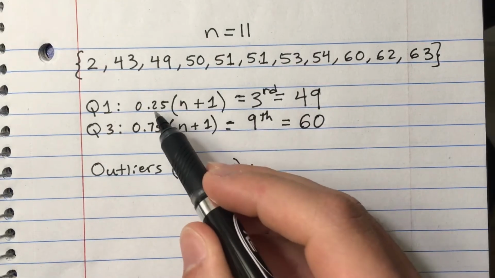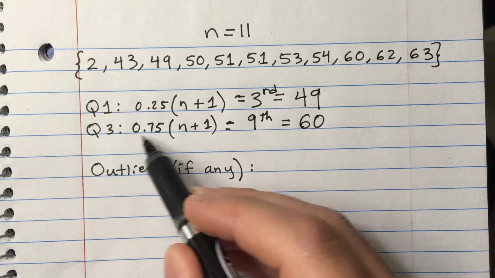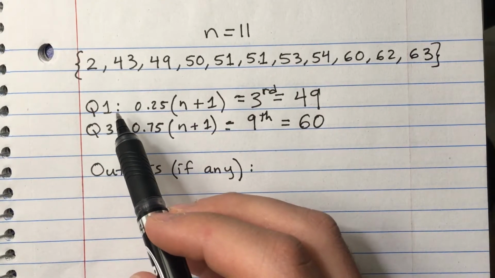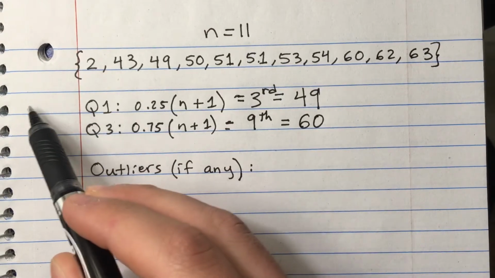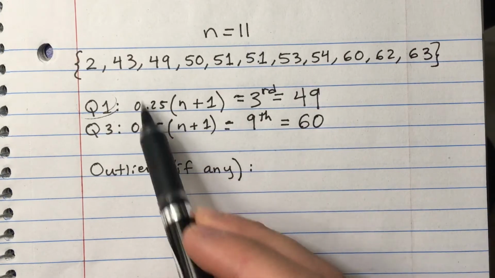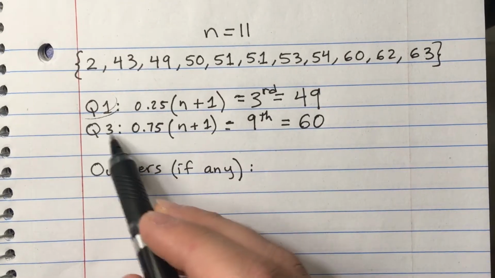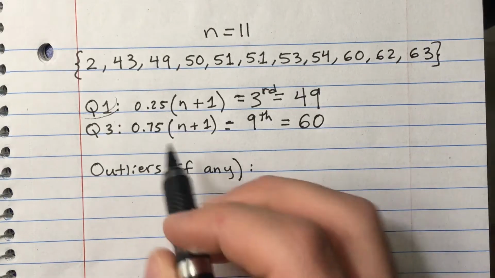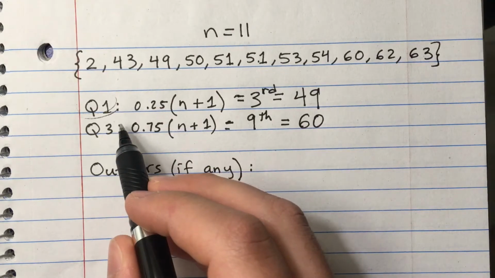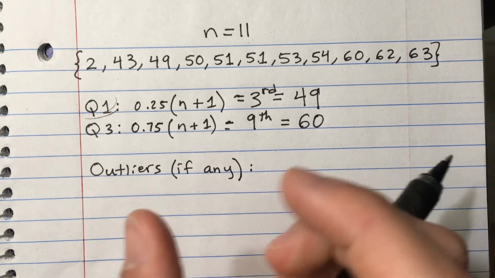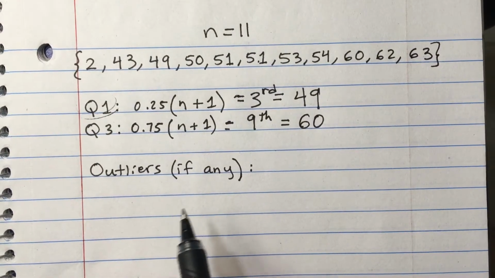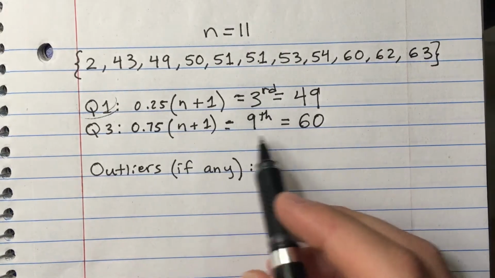If you're wondering why Q1 has 0.25 and Q3 has 0.75, remember that Q1 is a special percentile. It's the 25th percentile, so for that reason you have 0.25. And Q3 is the 75th percentile. Also, I didn't mention, but Q2 is also known as the median. We don't refer to it as Q2, but it means the 50th percentile. So we got those two.